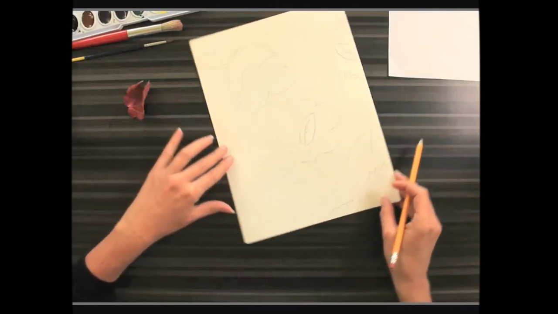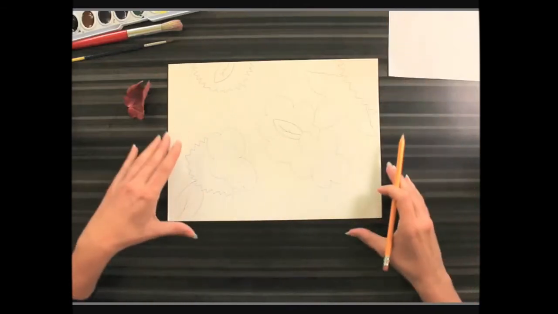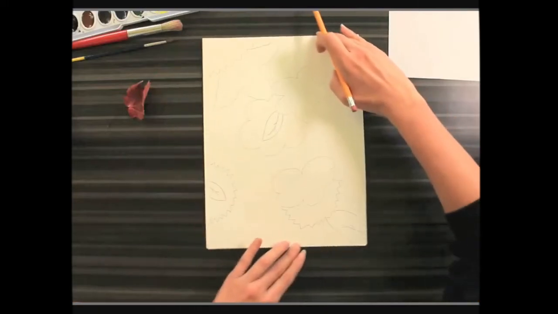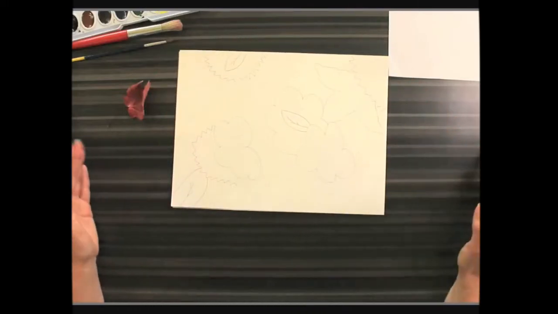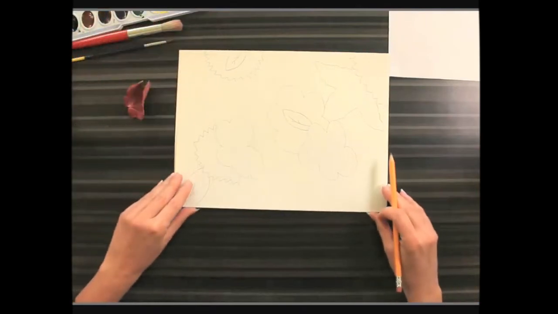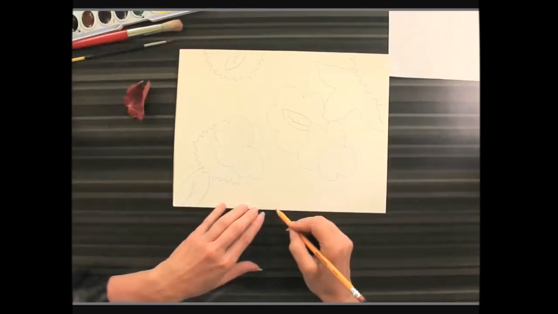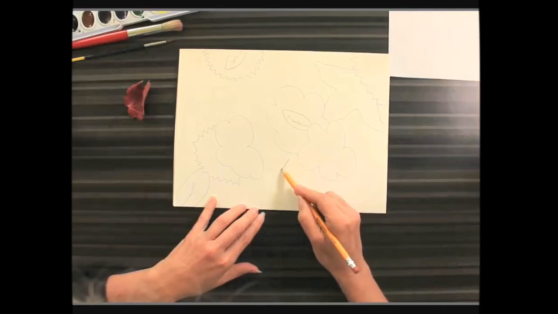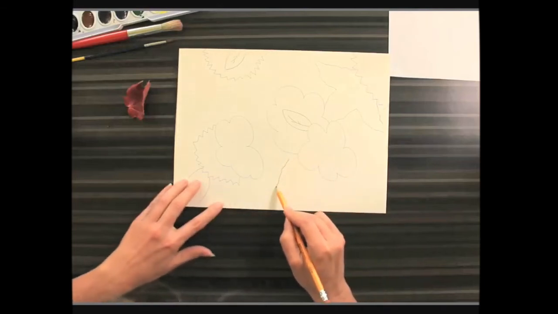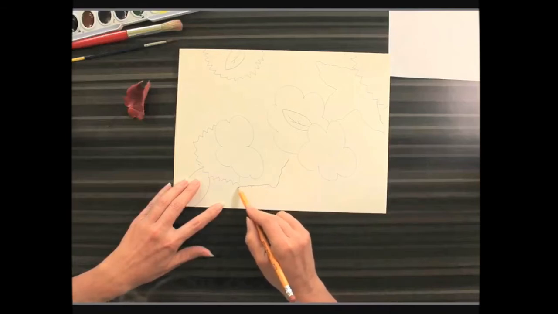And one thing about the pattern is you want to remember to turn your paper around, because we want it to go off the page, beyond the page. So I'm going to add a leaf here that goes off the page, and it's only going to be a partial leaf.